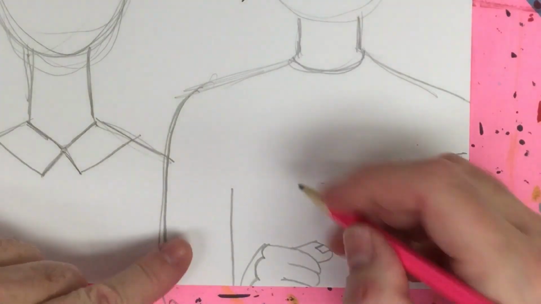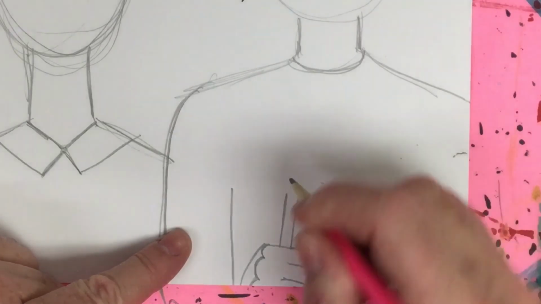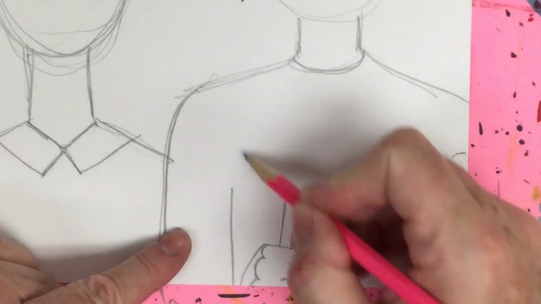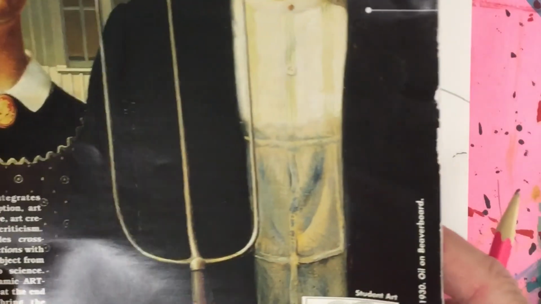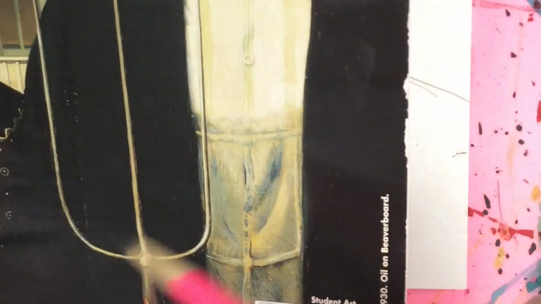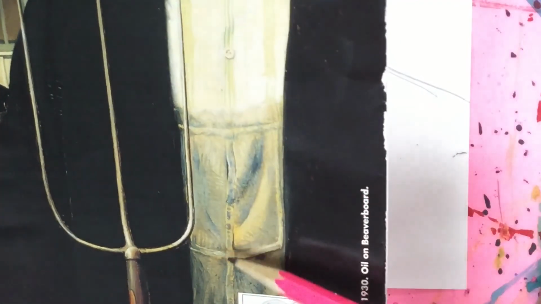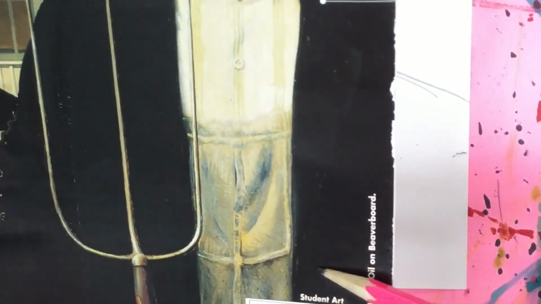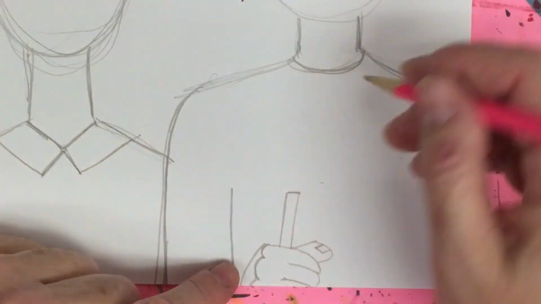Now this is where he's holding that pitchfork. So I'm going to do a horizontal line and a horizontal line. And then I'm just going to cap it because you might want him holding a pitchfork like this. Or you might want him holding something else. In the painting by the American Gothic, his pitchfork matches the pattern in his overalls right here. You can see that, and that's an important part of that painting. So I'm going to leave that blank for you to decide.